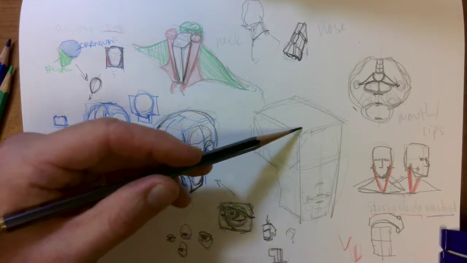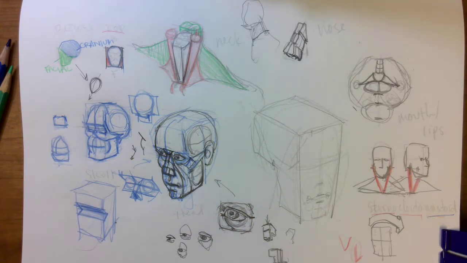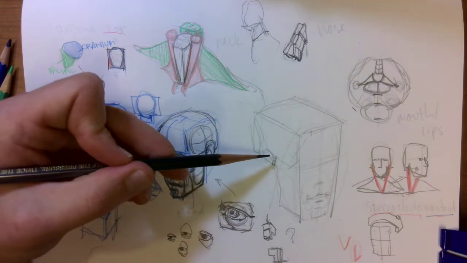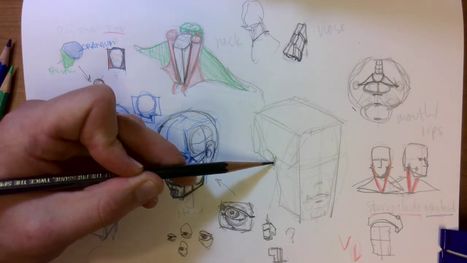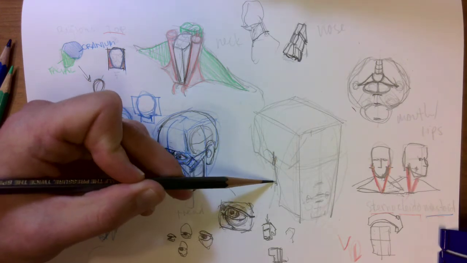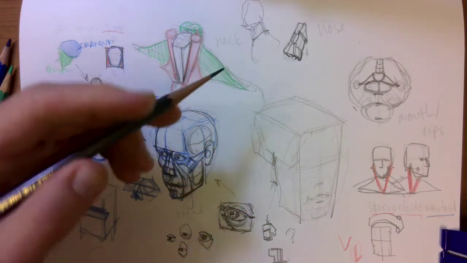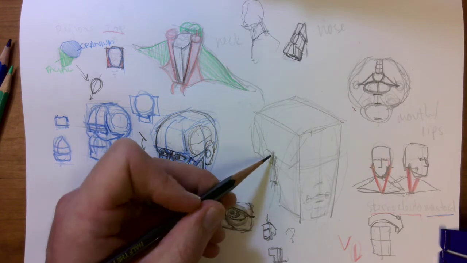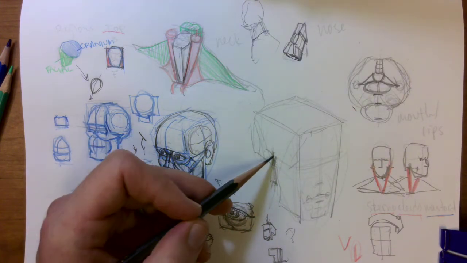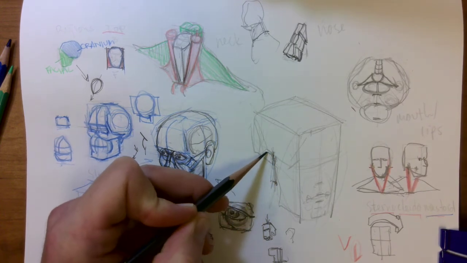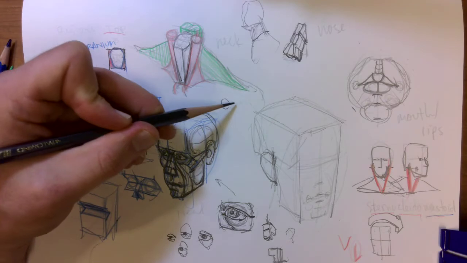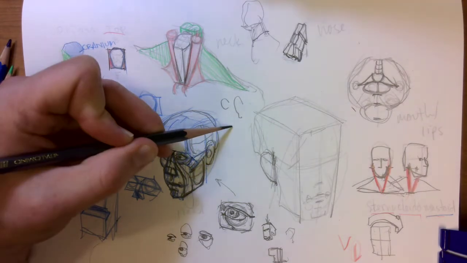I don't usually start with ears, but one thing that's going to be important here is having this straight connection between the top of the ear and the lobe, and then that C shape. This angle will vary between people, and the C shape will definitely vary.